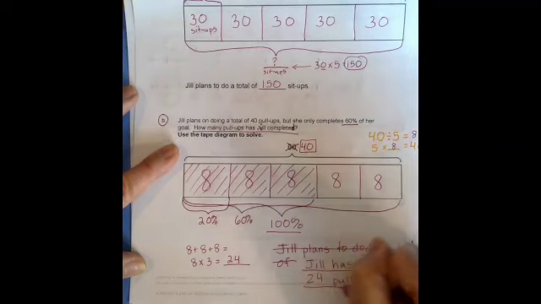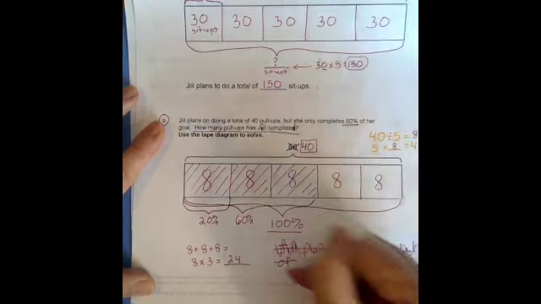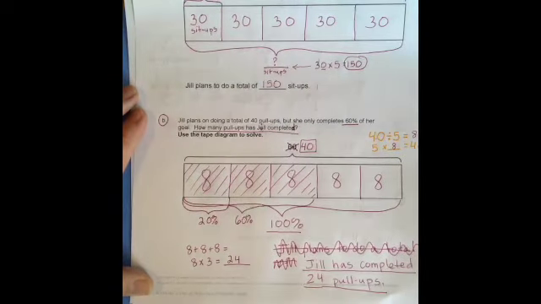Jill has completed 24 pull-ups. Got to make sure that I'm answering the question that it's asking, right? All right.